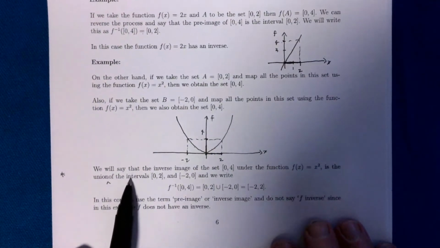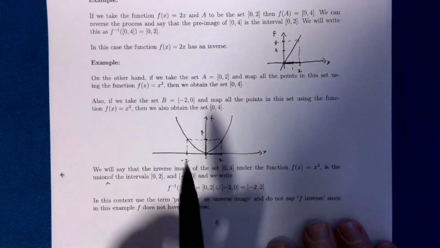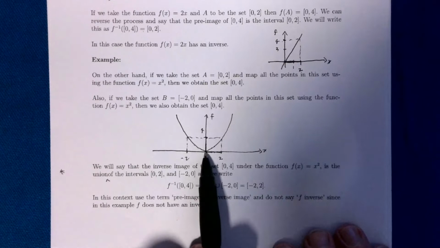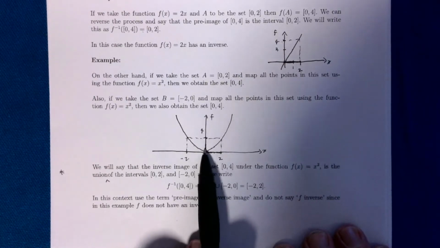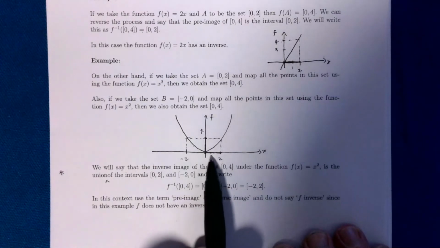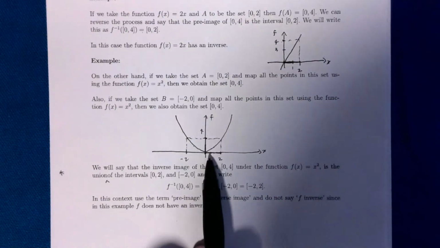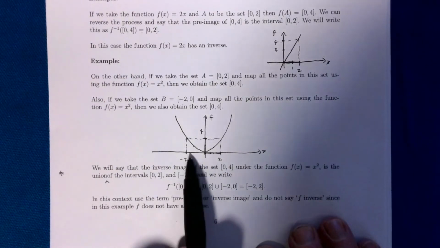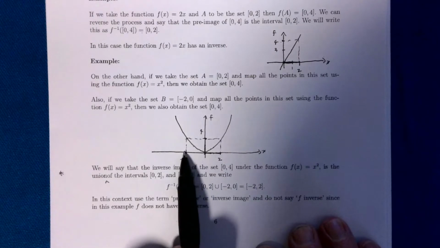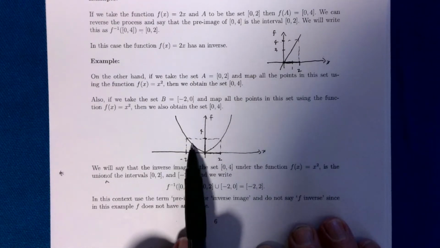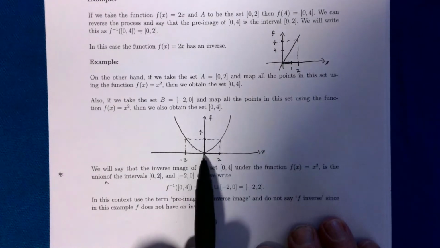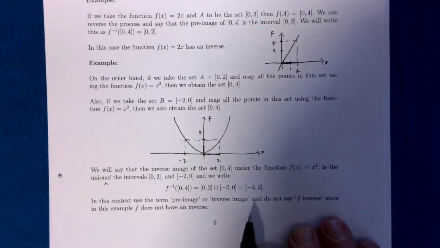Now if we want to go backwards, and take this set 0, 4 and find all the points on the x-axis that map to 0, 4, well, certainly 0, 2 will be there because we just saw that. But also note that if I took any number between -2 and 0, if you square any of those numbers and go up onto the function, they're going to land on this interval as well. So -2 gets mapped to 4, 0 to 0, -1 goes to 1, and so on.